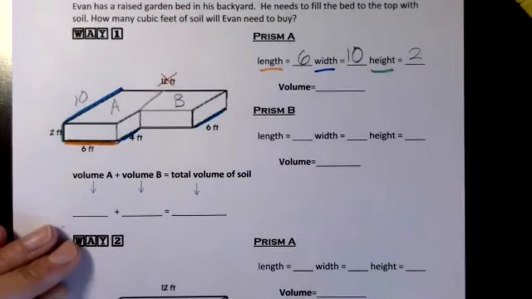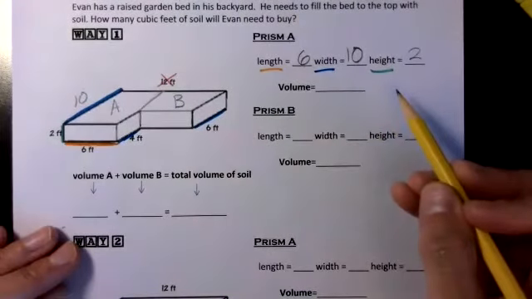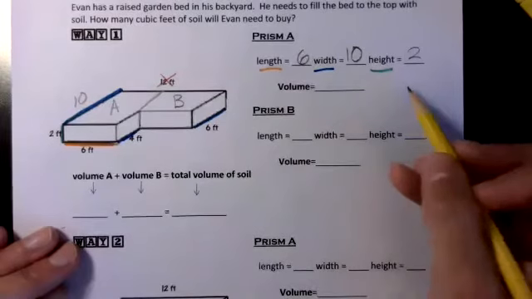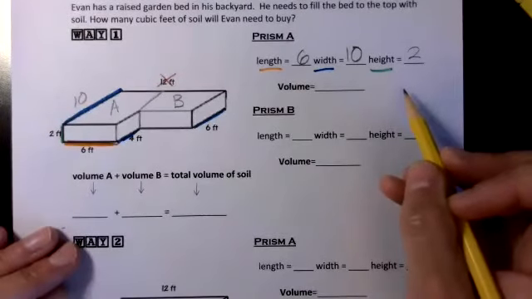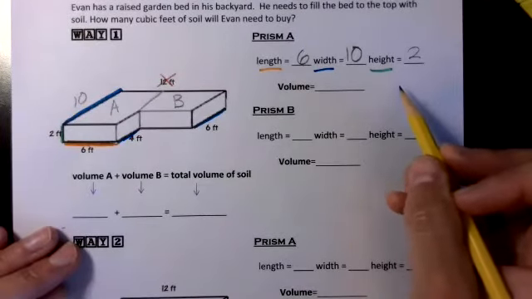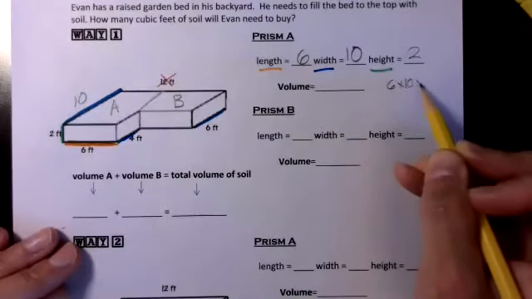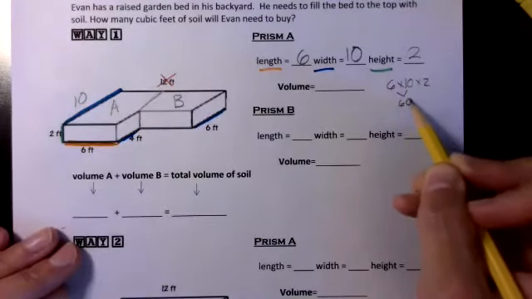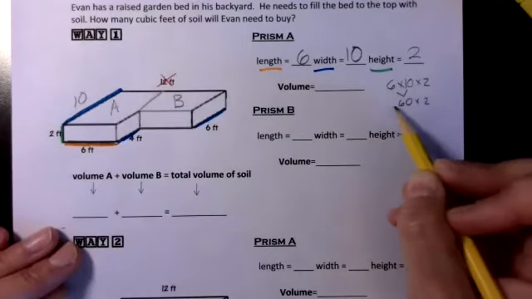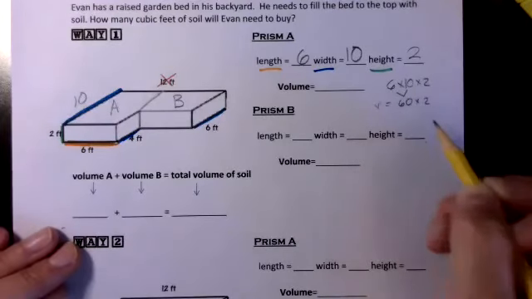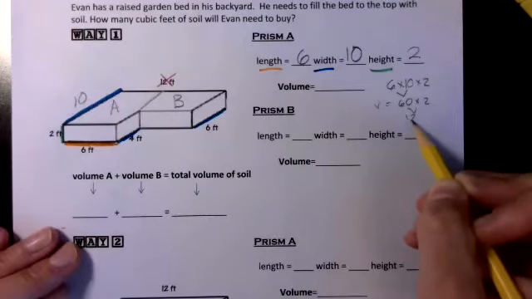You calculate it. I'm going to have you check student 2's work. What do you have, student 2? Would it be 120? How'd you get that? Well, because 6 times 10 is 60, and then 60 times 2 is 120. Good. So you just followed the volume formula, and you got 120.